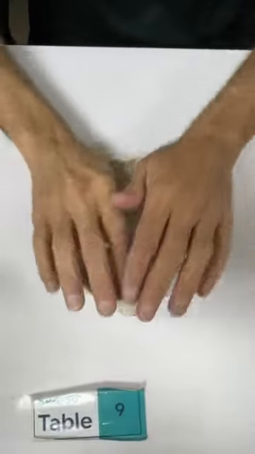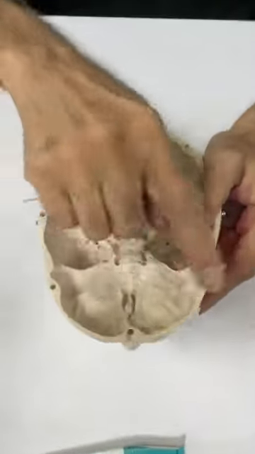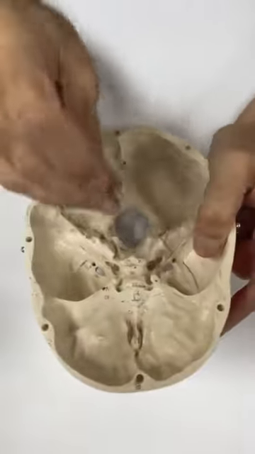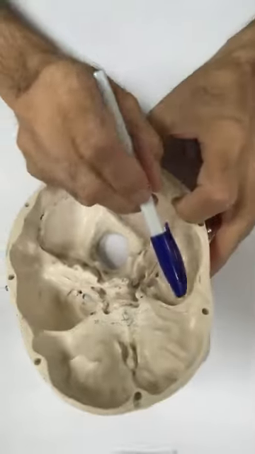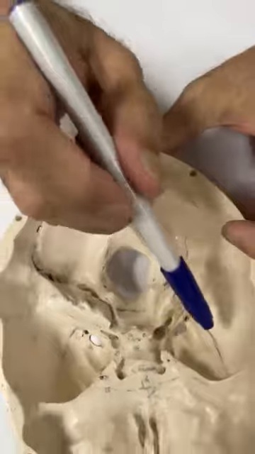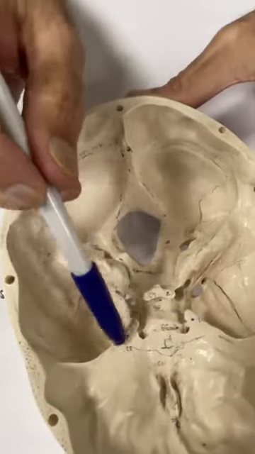This is the skull inside the cranial cavity. Anterior cranial fossa. This is the frontal bone, and this is the lesser wing of sphenoid. Here is the greater wing of sphenoid. This is greater wing of sphenoid. This is lesser wing of sphenoid.